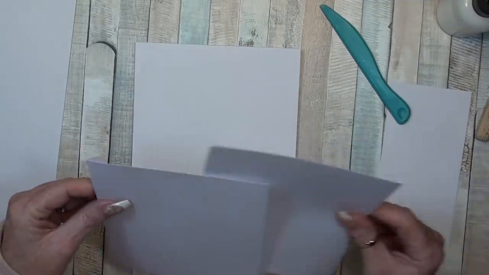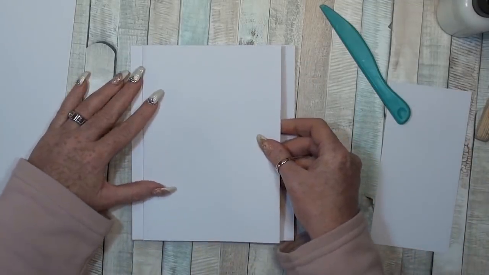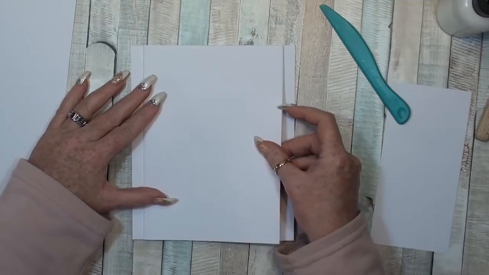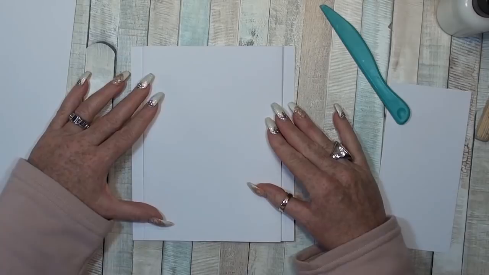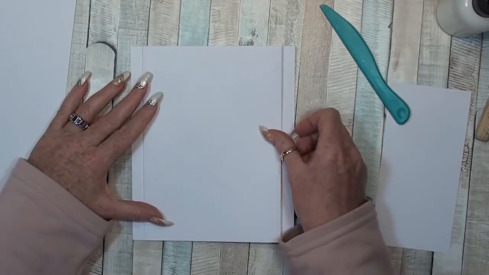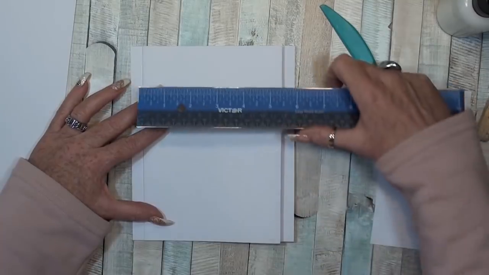Do we want this exactly right on here with a little edge? I like that. I really like having a little edge. So yeah, I am going to do that.